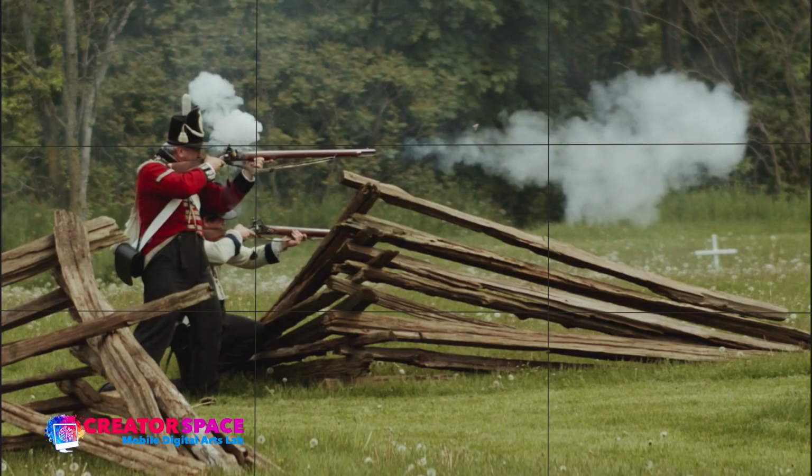Okay, so here's a video image, and I put some lines up here, and the lines are the rule of thirds to show the intersecting points. What you can see there is the soldier on the top left, at the crossing points.